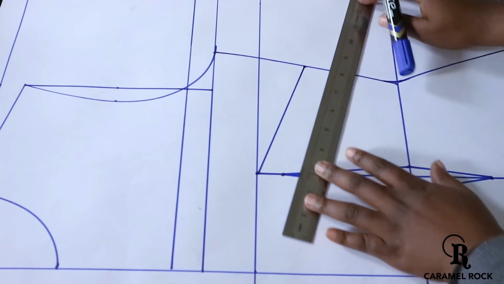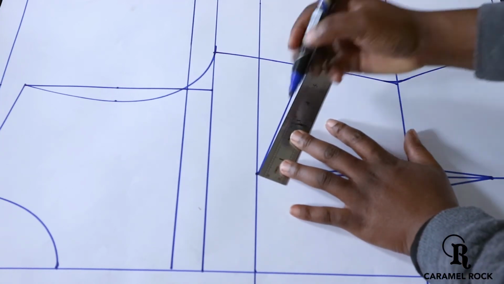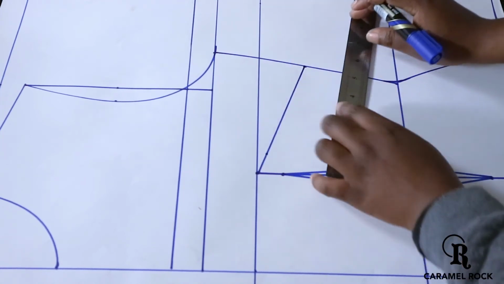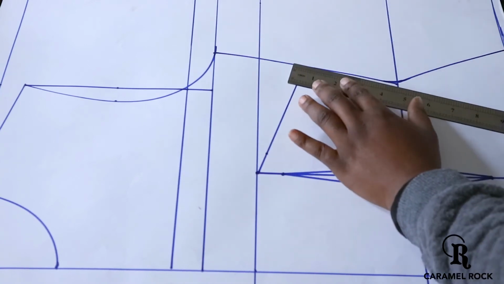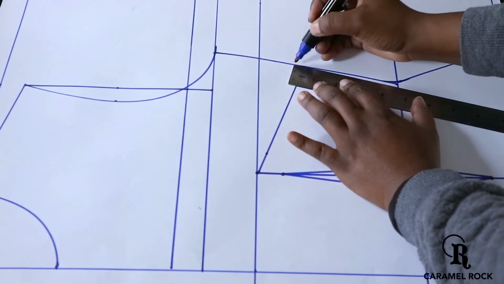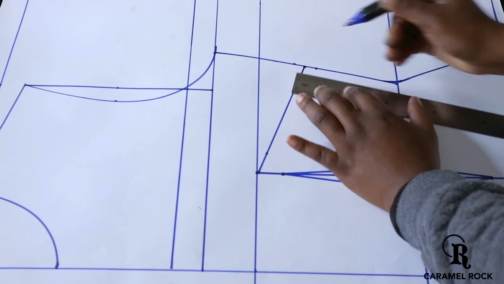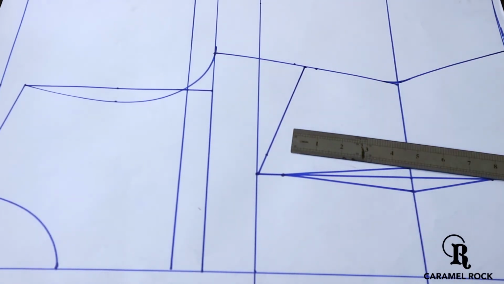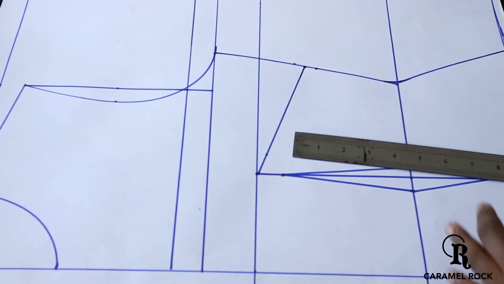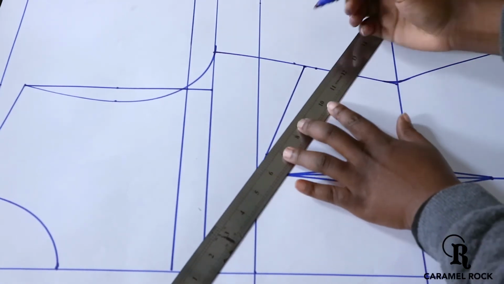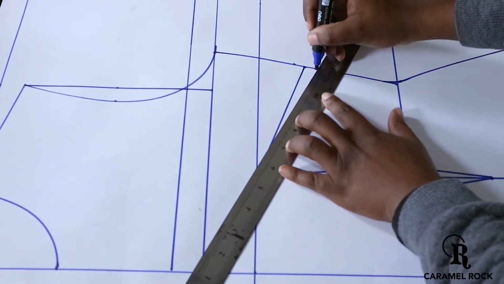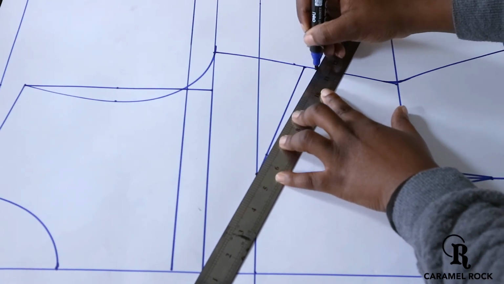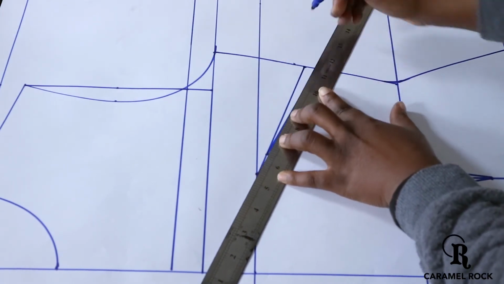From the bust point, come down by 1 inch again. You could either divide this line by 1 inch or by half an inch on both sides, depending on your bust size. Since my bust is on the smaller side, I will divide it by 0.5, which will give me 0.25 inches on both sides of this line. Then connect this point to the apex to create the dart legs.